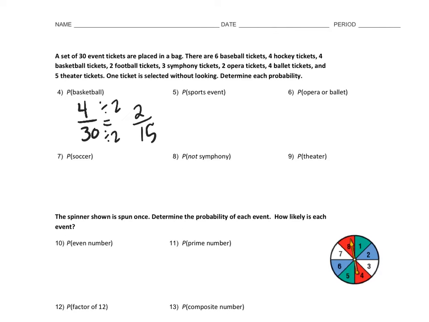What's the probability of a sports event? What's sports? Baseball, hockey, basketball, that's 14. Football, 16. Are we considering ballet a sport? I would say it's more, I don't know. So we're going to go with 16.